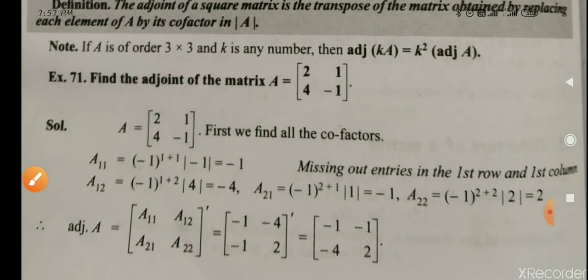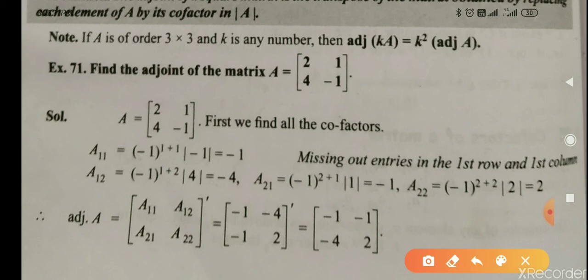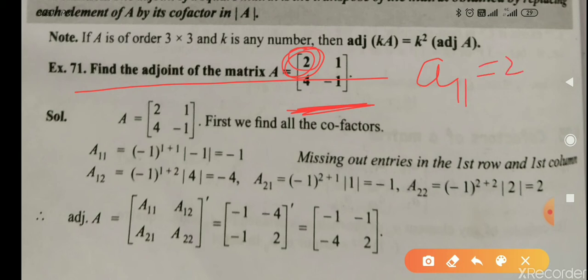One example is there. You can see, find the adjoint of matrix A = [2 4; 1 -1]. Now this is a matrix of order 2. So you can take cofactors of each element. Cofactor of 2: 2 is the first element of first row and first column, so you can take a11 equals 2, and its cofactor capital A11. Small a11 means the element of first row and first column, 2, and capital A11 means the cofactor of the element in first row and first column.